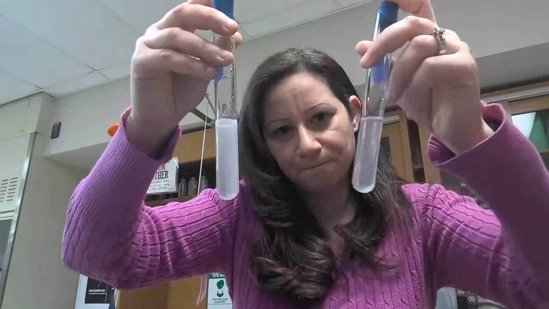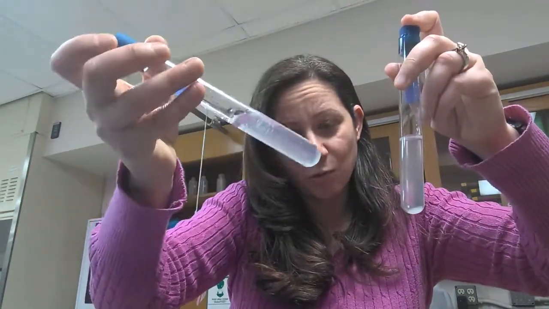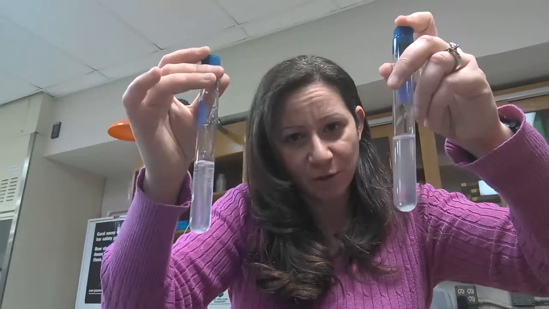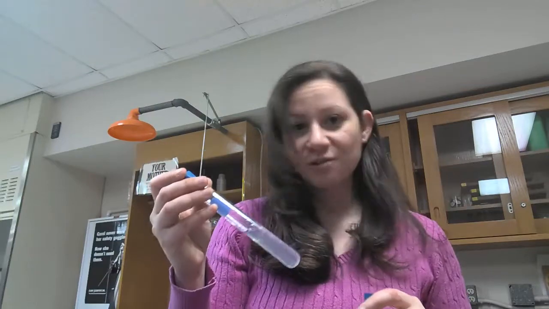Let's see. You can see this one still has solid in it. I didn't really stir it or shake it very much. This one I shook a lot more, and it looks like it's dissolved better. So the more agitation, the more stirring, or the more shaking, the faster the particles will dissolve.